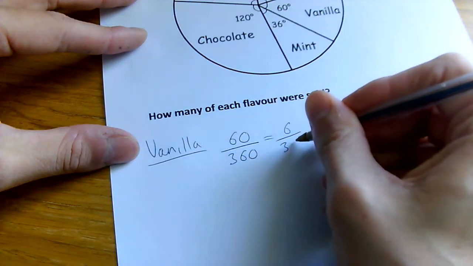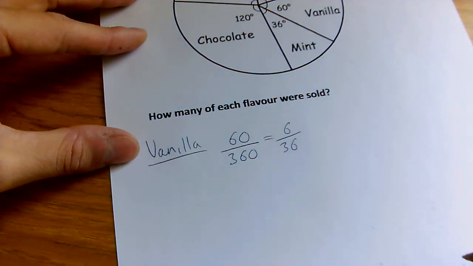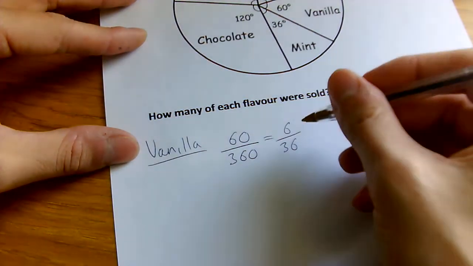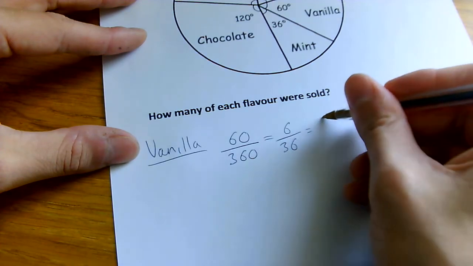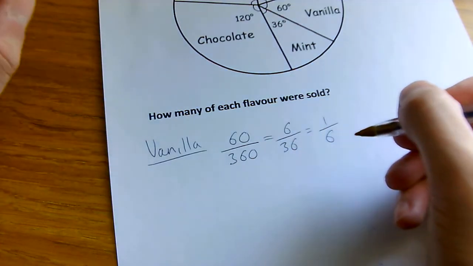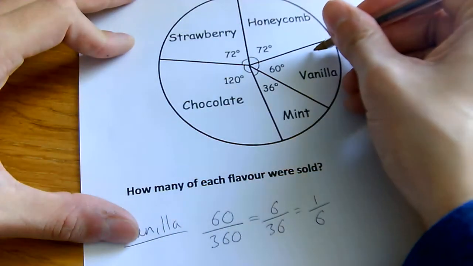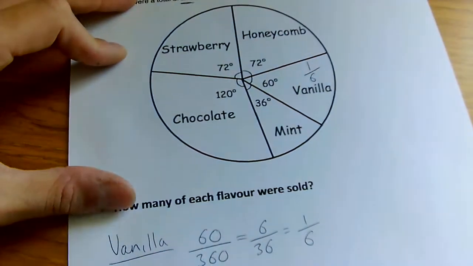That makes 6 over 36. We can divide them both now by 6. They're both in the 6 times table. That divided by 6, that divided by 6. It's 1 over 6. That's much better, isn't it? 1/6. So I'm actually going to label that on there straight away.